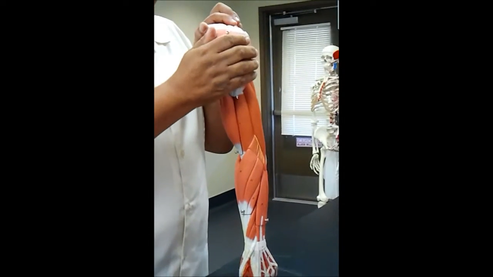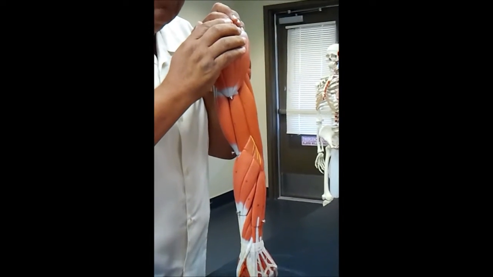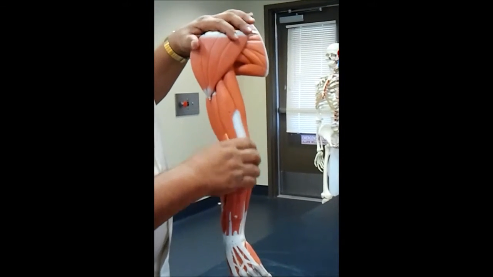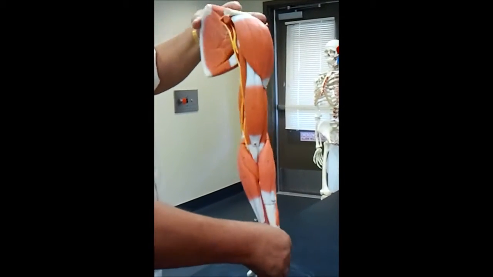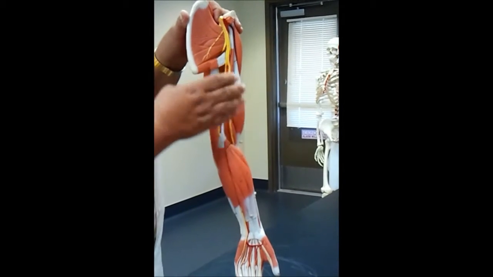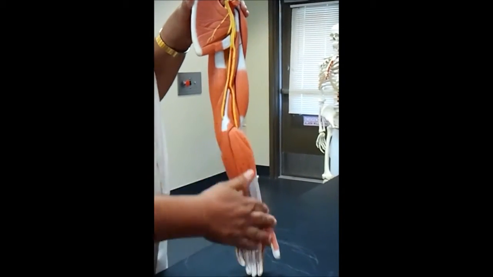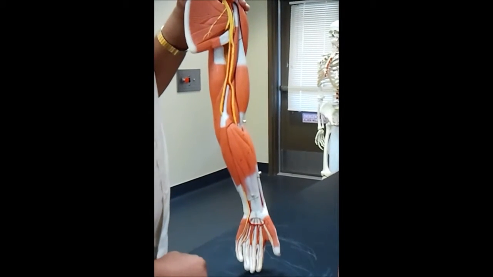The roundness of the shoulder is made by the deltoid muscle. Deltoid muscle is going to be followed by, if this is the front of the arm, this is the upper arm from here to there. This is the forearm. Forearm in Latin means the most anterior part.